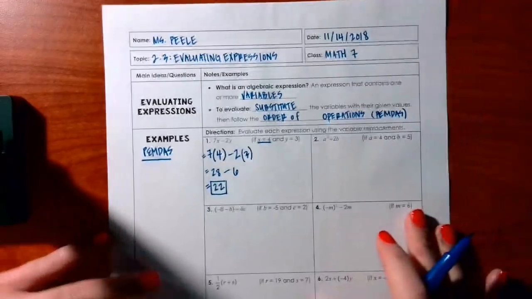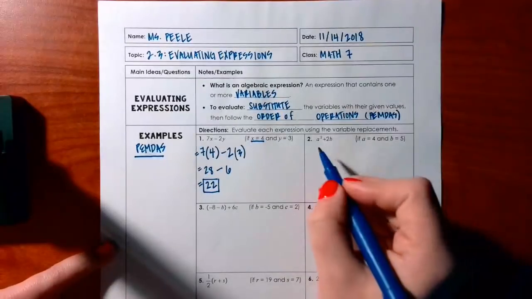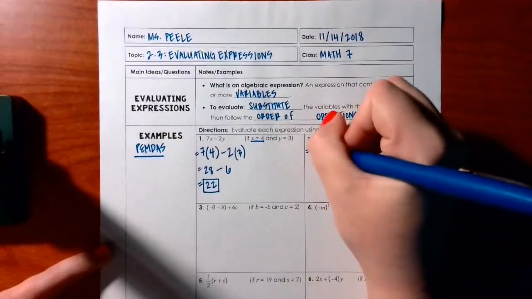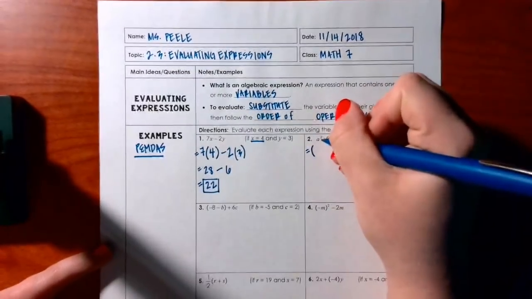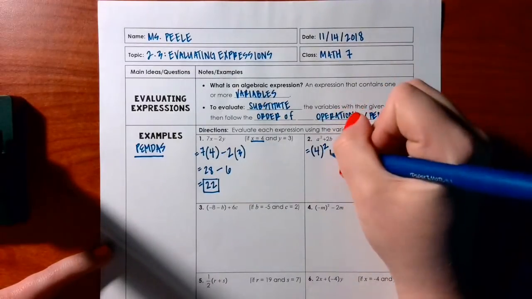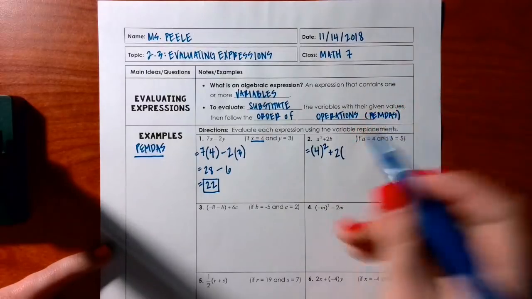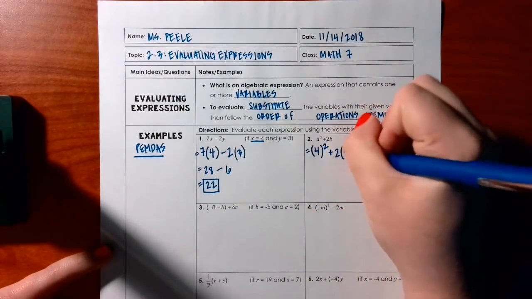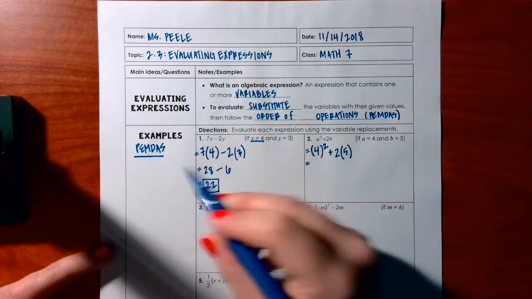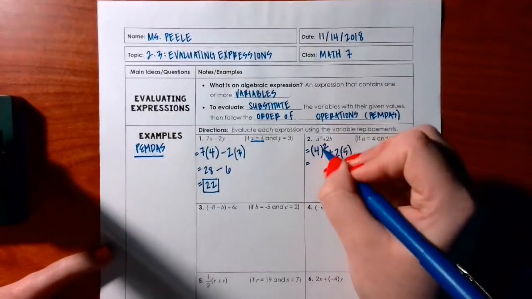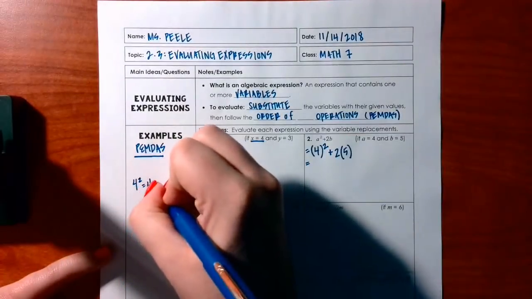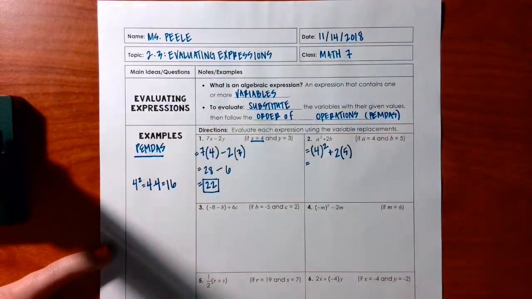Now I want you to look at number 2. They give us the expression a squared plus 2b. They tell us that a is equal to 4 and b is equal to 5. So we're going to put a parenthesis around a because we're going to substitute that 4 in. So 4 squared. Now whatever's in these parentheses is squared, so we're going to keep that there, plus 2 parentheses, and then 5 for b. Order of operations, PEMDAS. Parentheses. I've got parentheses. I've also got exponents. We'll have to deal with this first. 4 squared, just as a refresher, means 4 times 4, which is 16.